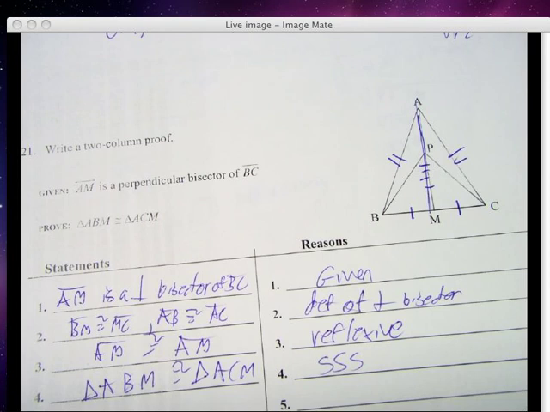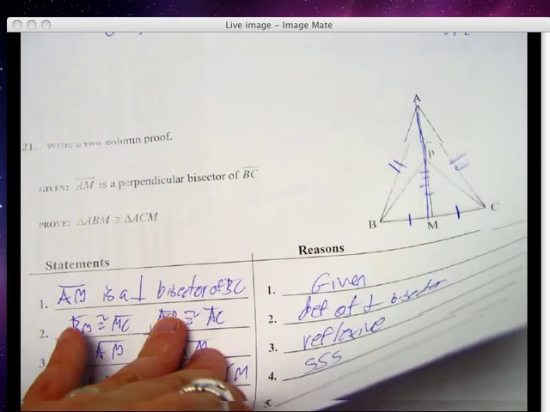Is there any other questions? There's different ways to solve this proof. I think this is the quickest way. Yes? Why does it give you the point P to mess you up? All right. Going to move on to 22.